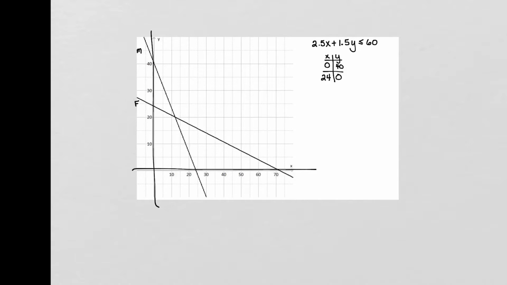So when x is 0, y is 40, and we can see that point right here. And then we have x is 24 and y is 0. So there's 24 comma 0.